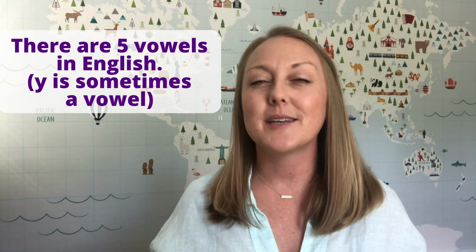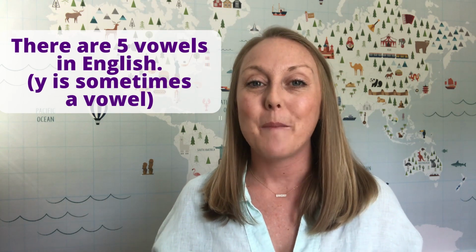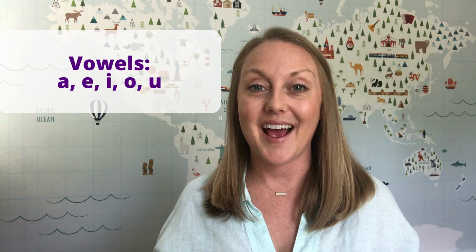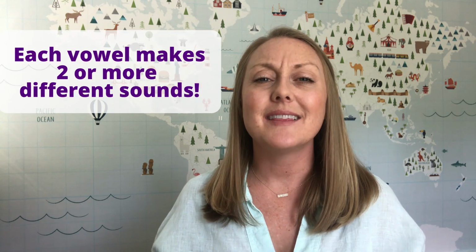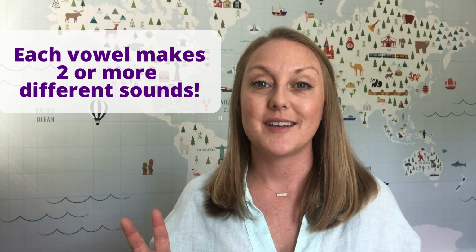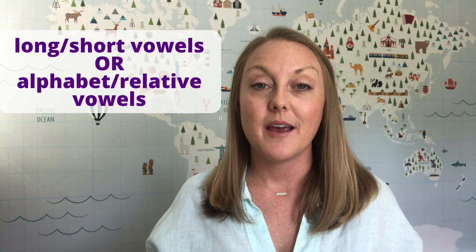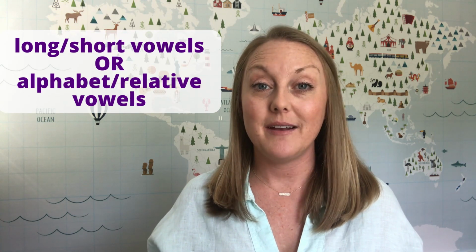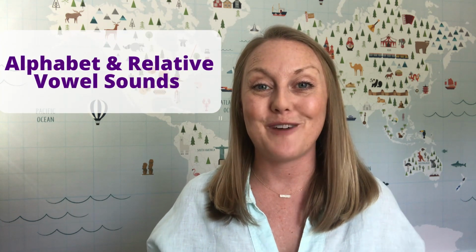So English has 5 vowel sounds, and sometimes 6 if you count Y, but they are A, E, I, O, and U. Each vowel can make at least 2 different sounds. There are different words for these sounds. Some people call them long and short vowel sounds. I've also heard them called alphabet and relative vowel sounds. For this video, I'm going to refer to them as the alphabet sound and the relative vowel sound.